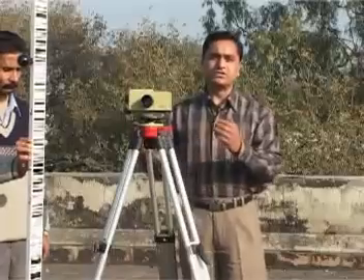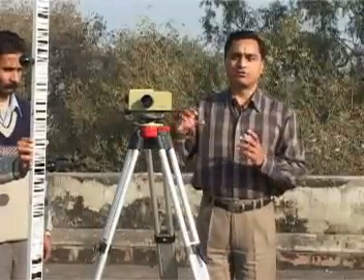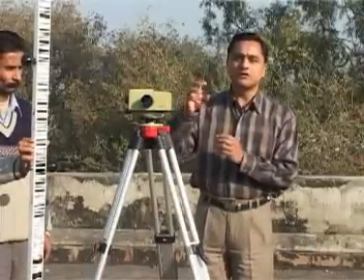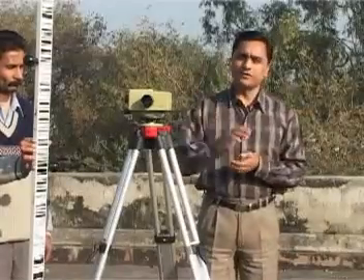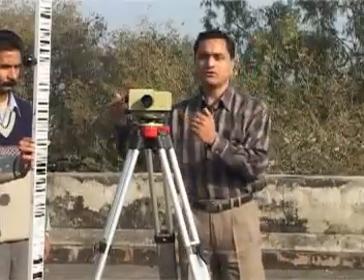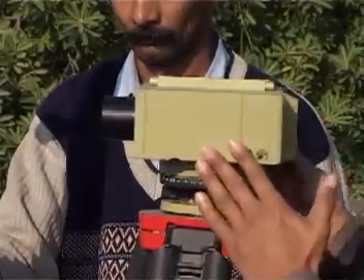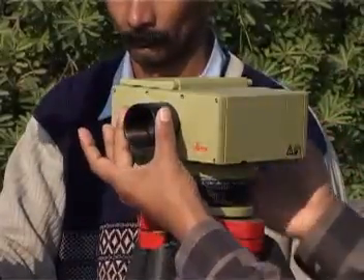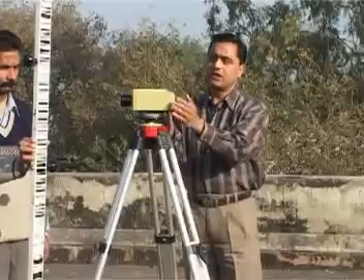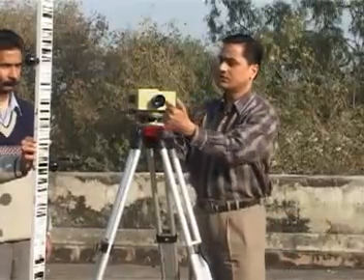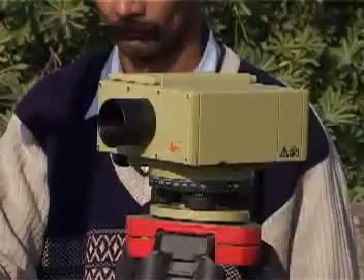Now here we have the digital level. Many of the things are being done electronically now. How does it function? Here also we have a telescope. This is the objective lens, and here is the eyepiece, and the line of sight is here. That's the line of sight.